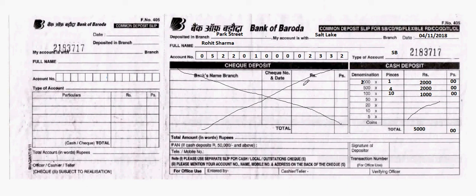At the bottom you will see a few more lines that say total amount in words. We need to write down in words 5,000 rupees only.